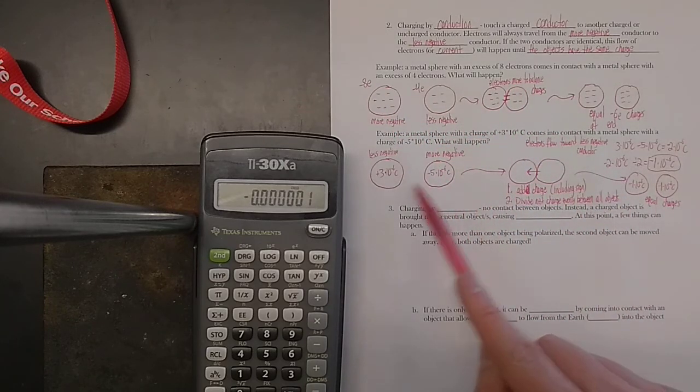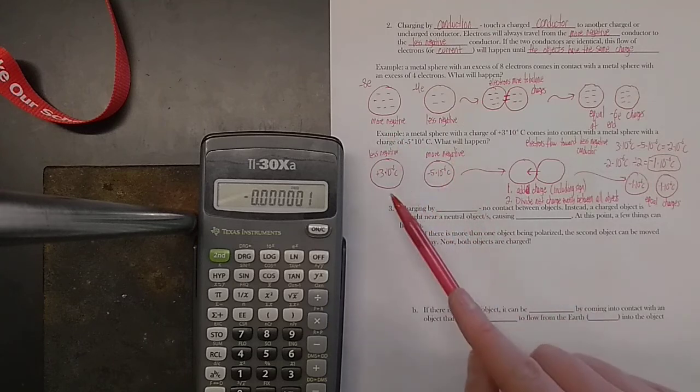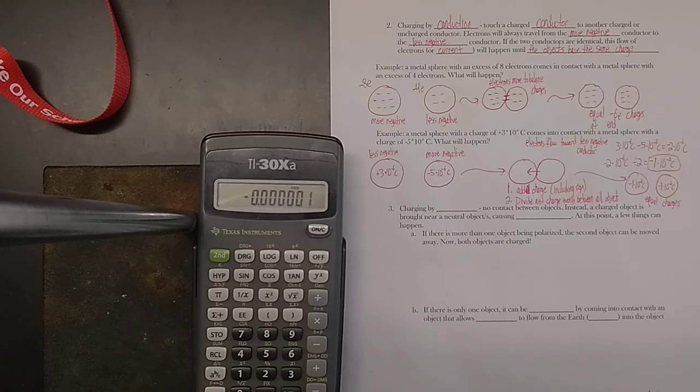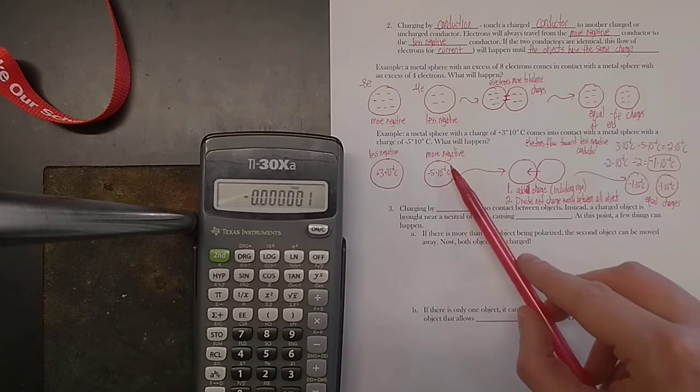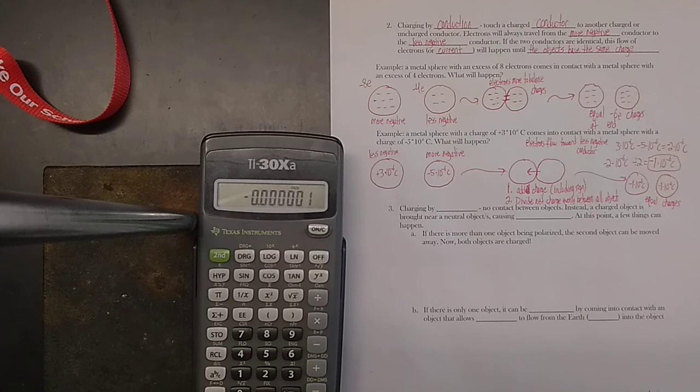If it's big amounts of charge, this would take forever if we were doing this method. You simply add up the total charge, and then you divide by how many objects there are. And don't forget, if it's negative charge, you have to account for that. Put a negative sign in when you're adding.